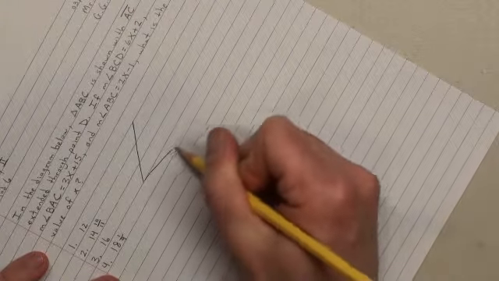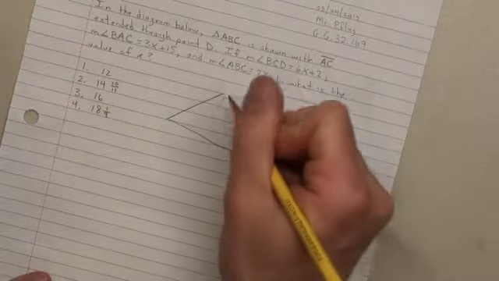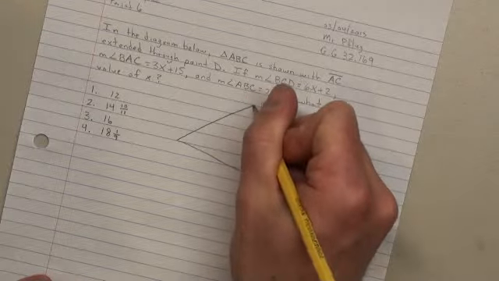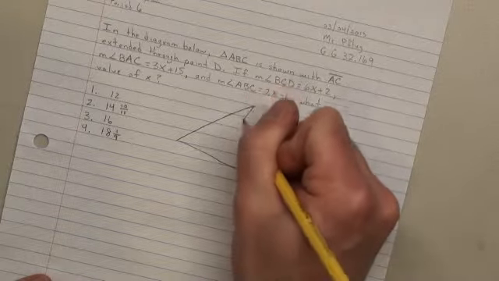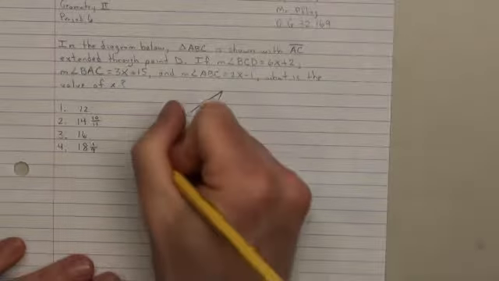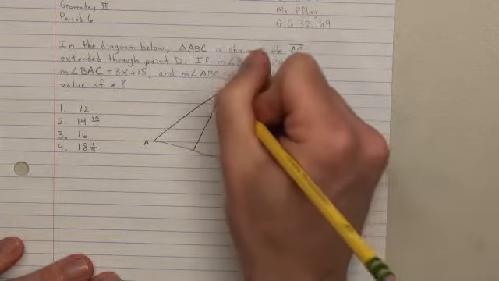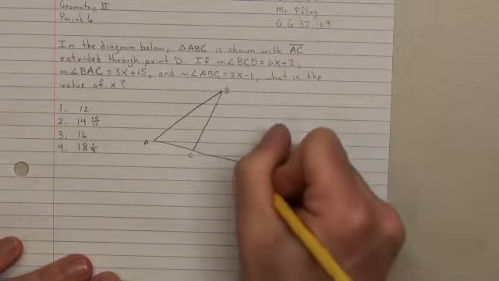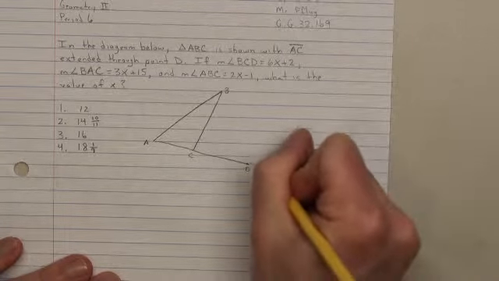This line comes out like that, and extend this line a little further, and then this comes like that. It's labeled A, B, C, and they have D out here, and there's an arrow on the line.